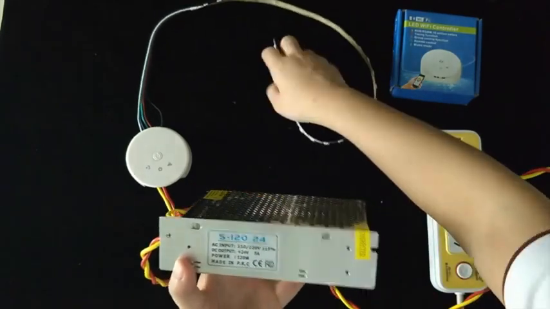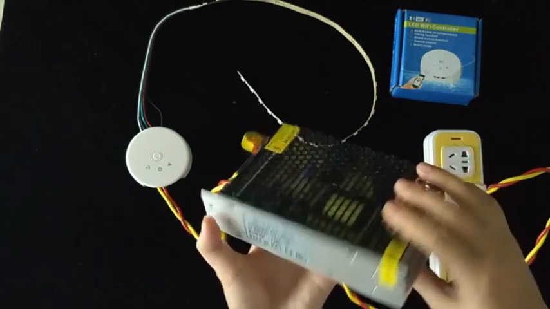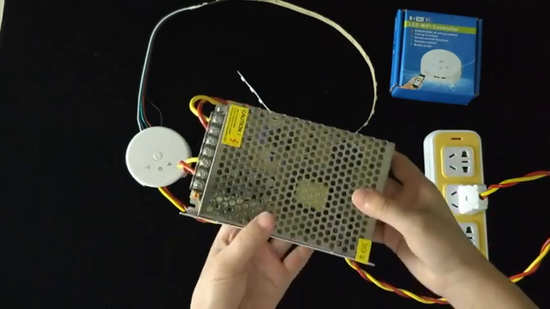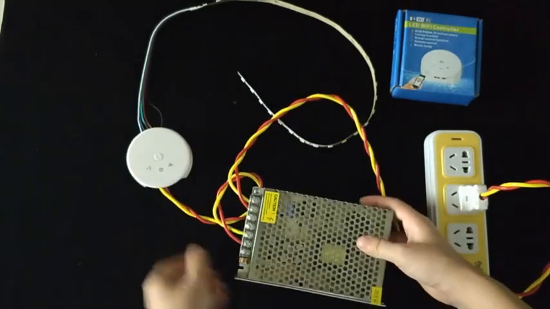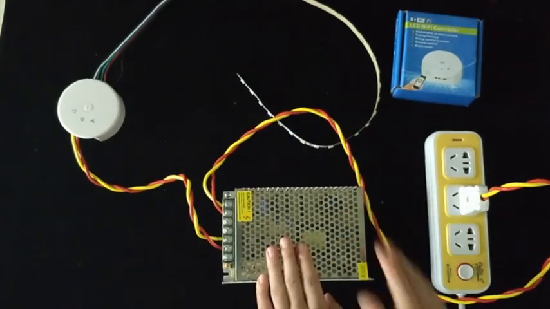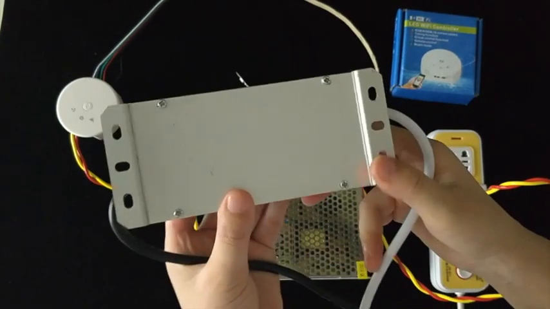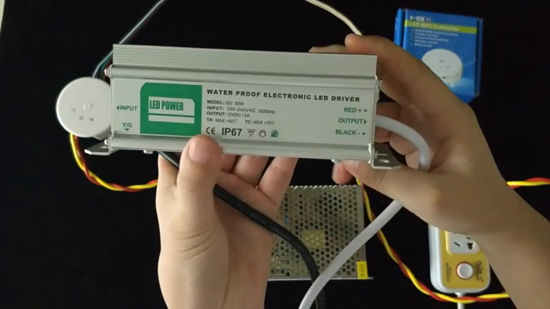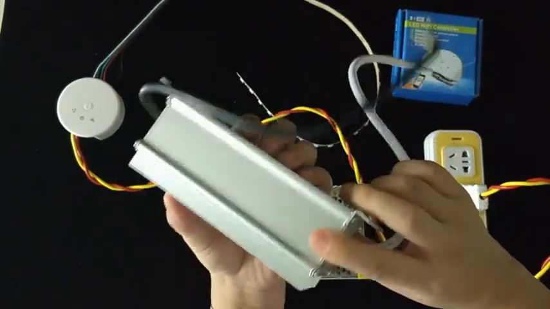This is totally enough for the strip. So this is the driver. This driver is non-waterproof. For indoor use is enough. But we also have an outdoor use driver. This is a waterproof IP67 driver.